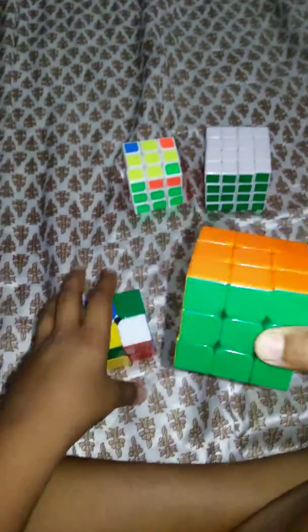So first, I'll teach you the basics. I'll take this from a 3x3 and show you the cube notations. The side which is facing you is the front side, which is denoted by an F. So when I say F, I mean the front side clockwise. And when I say F prime, I mean the front side counterclockwise, which is like this.